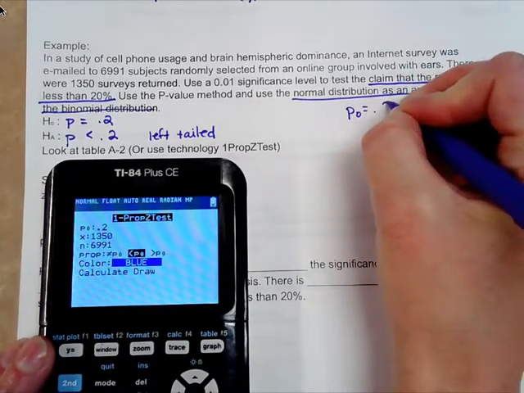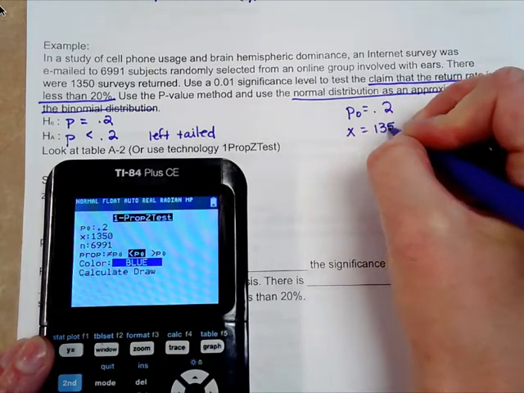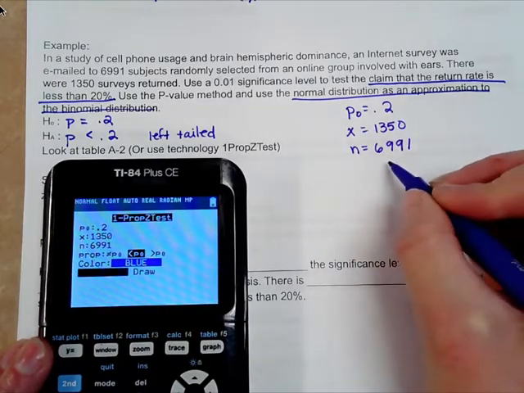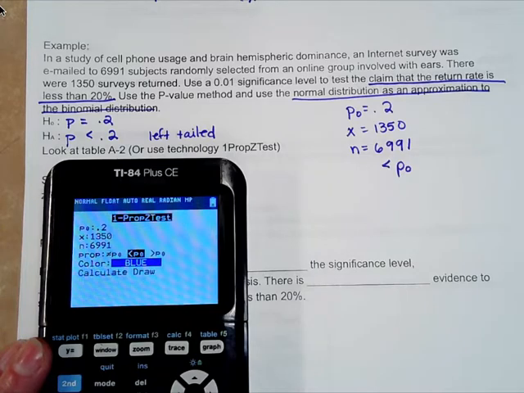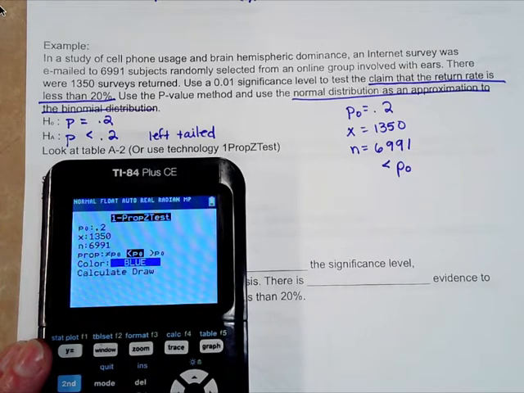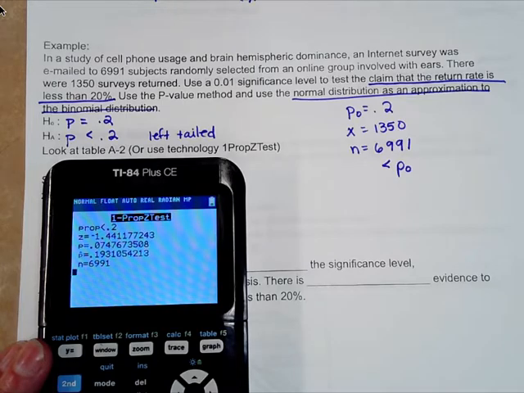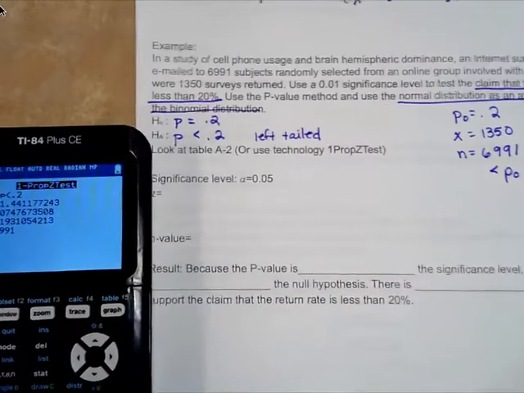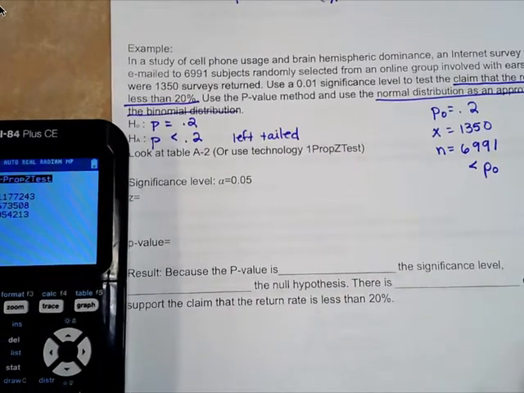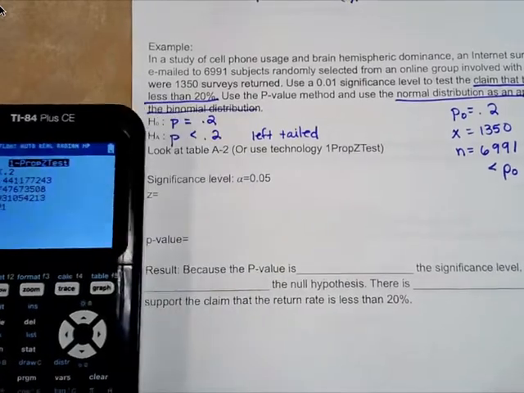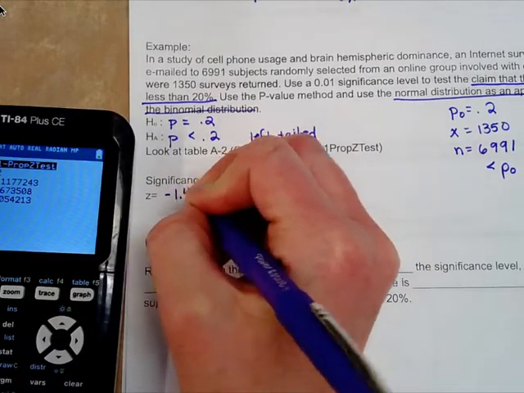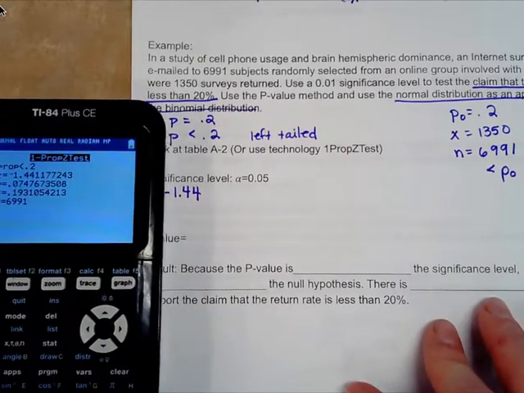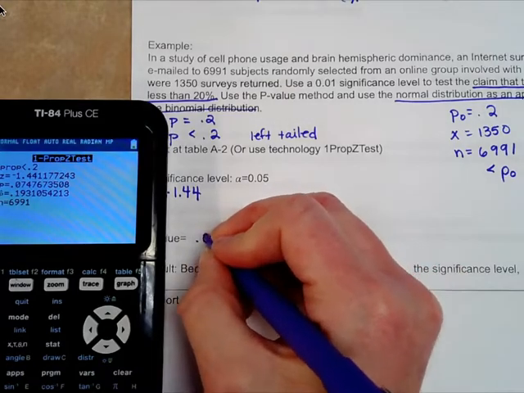So p naught is 0.2, x is 1350, n is 6991, and we want less than p naught. So calculate. And it gives us the Z, which is negative 1.44. And then your p-value is 0.07.